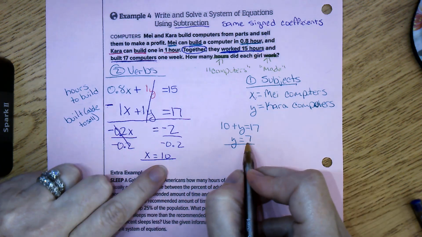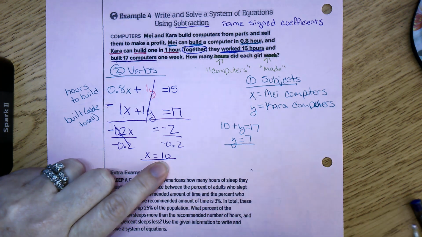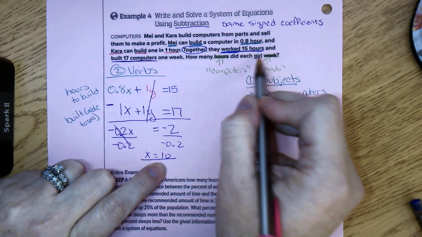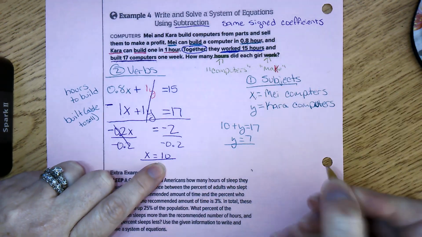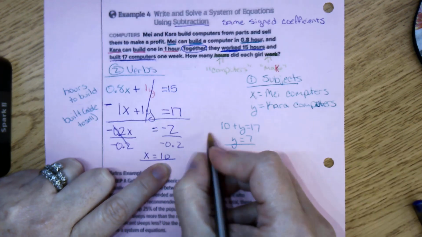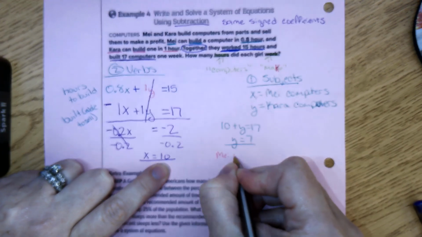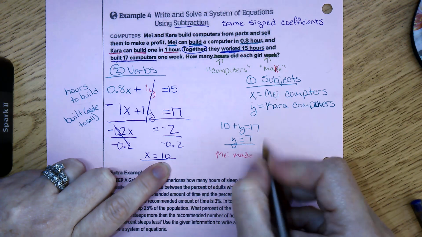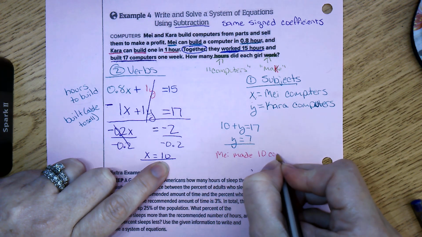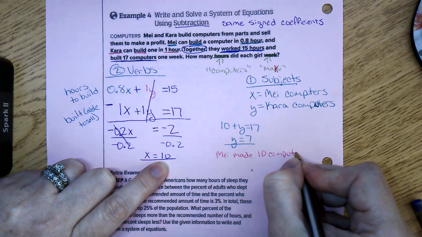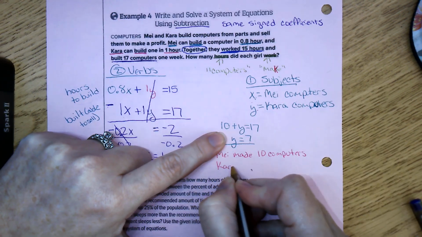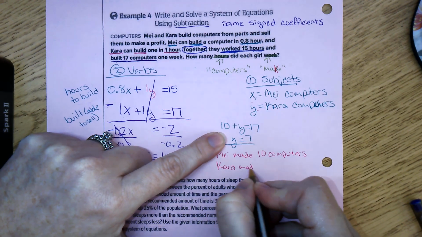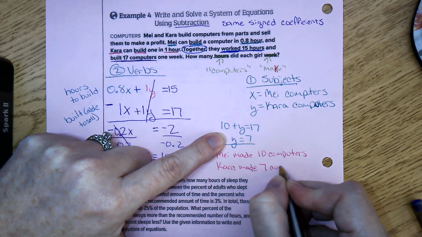All right. Now let's see what 10 and 7 talk about. Okay, so X. How many computers did each girl make? Okay, that grammar is bothering me. There we go. Easy fix. So X is May. May built 10 computers. Kara built 7 computers.